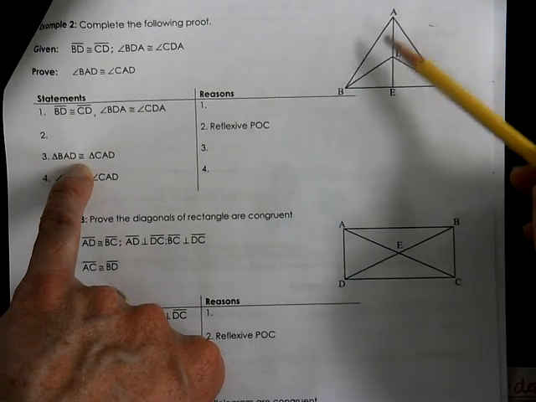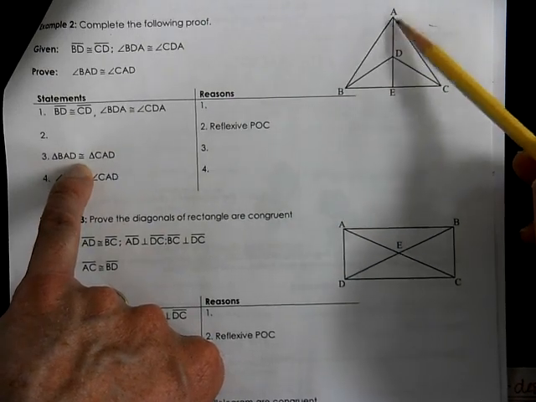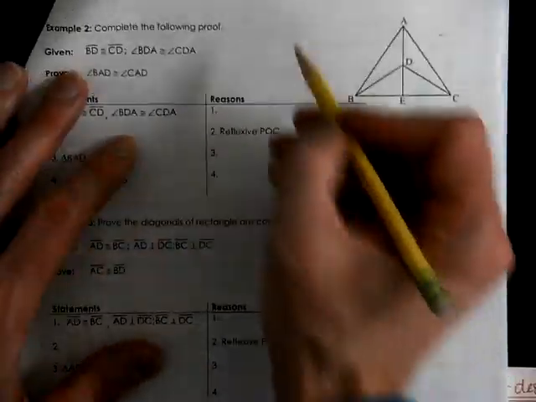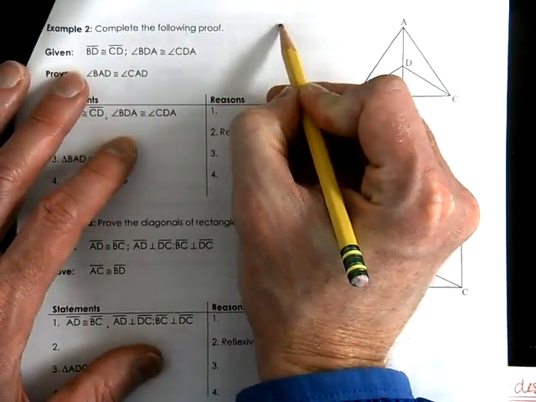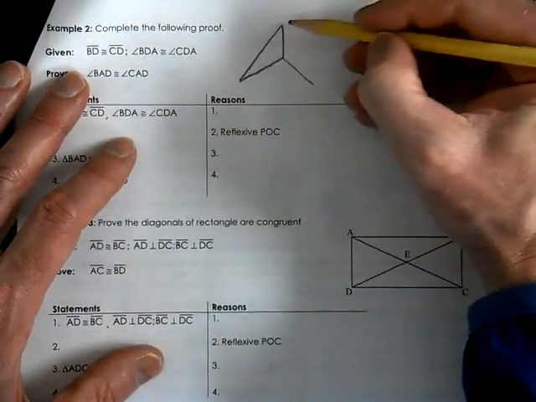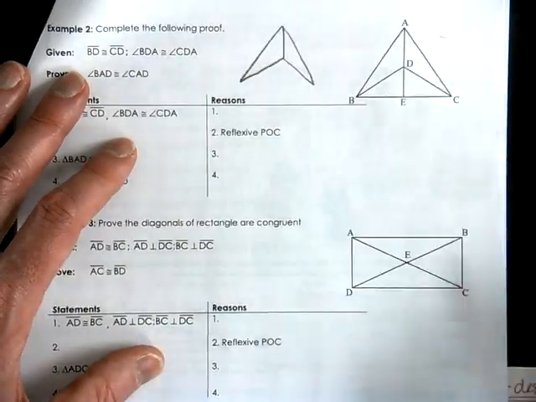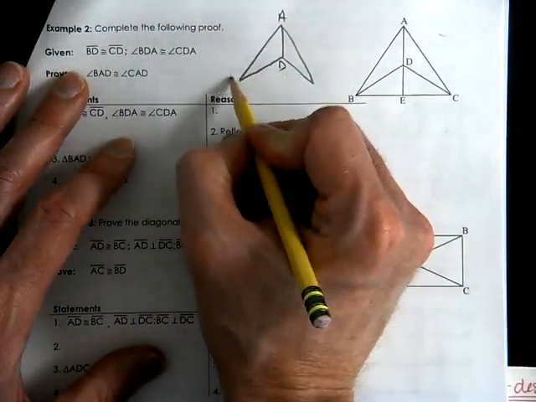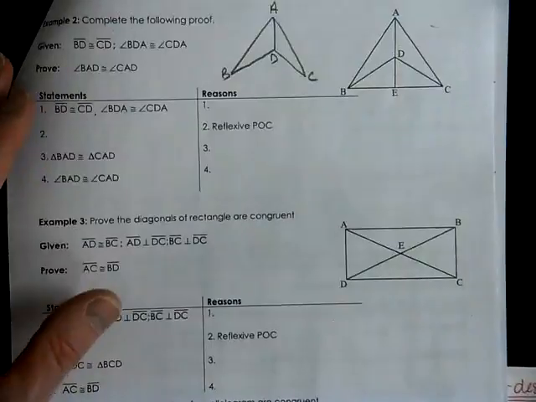That we're going to use BAD. We're going to use just this small triangle. I would suggest to redraw your triangle so you don't have the extra segments getting in your way. So this is A, this is D, this is B and C.